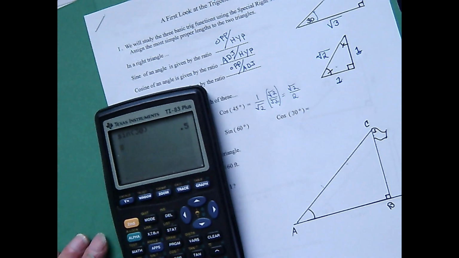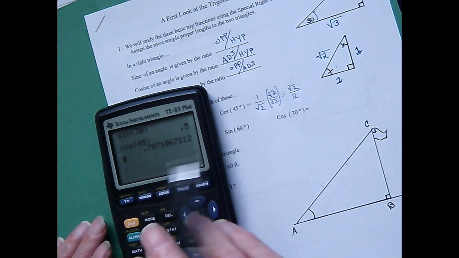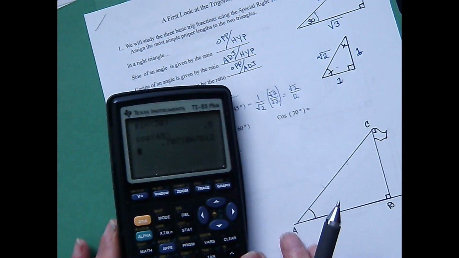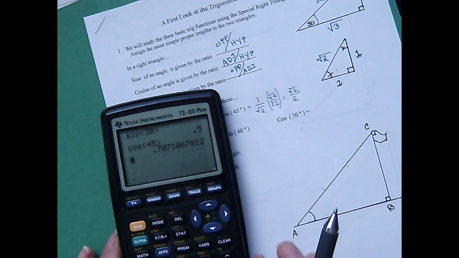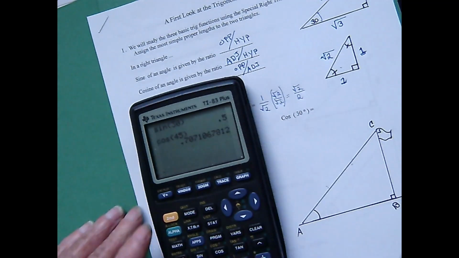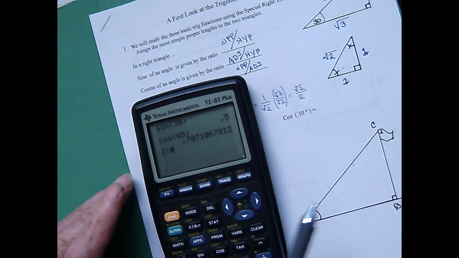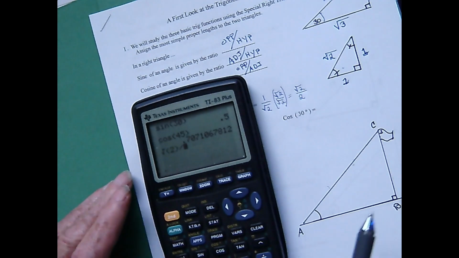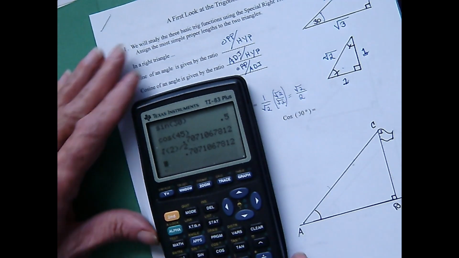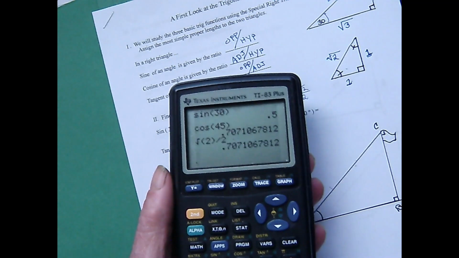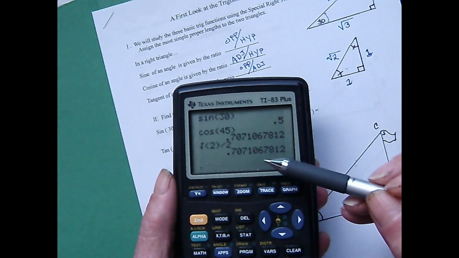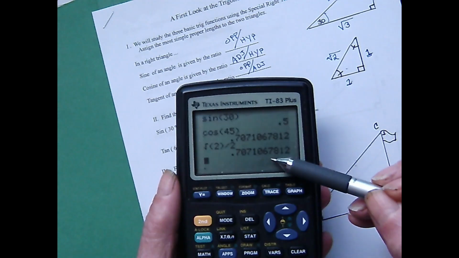Now what about the cosine of 45? Let me try that too. The cosine of 45 tells me it's 0.707. But then we thought it was the square root of 2 over 2. Let's see if that's pretty close. So I'm going to type in the square root of 2, close those parentheses, divided by 2. And check that out, would you? They're exactly the same.